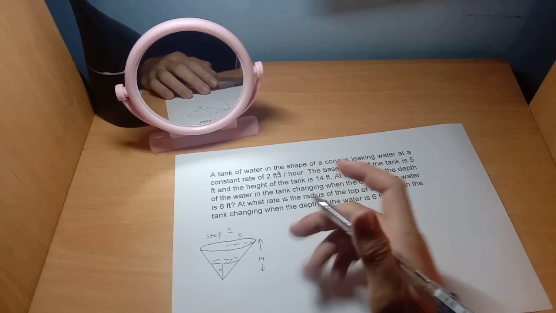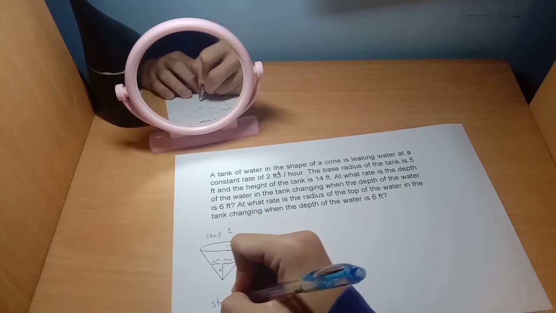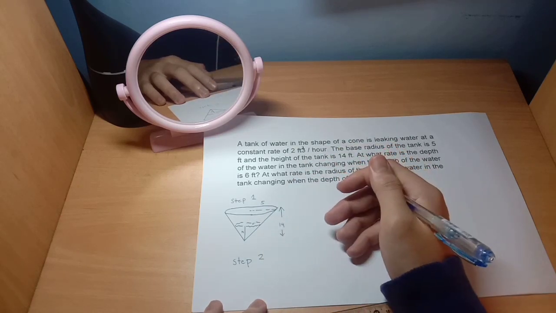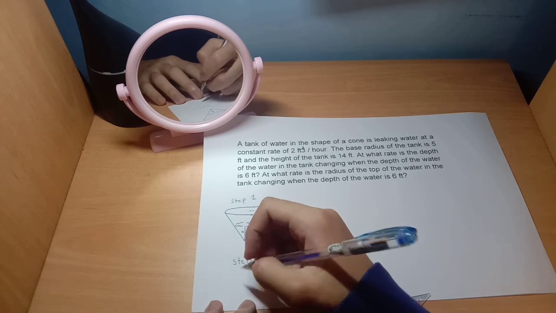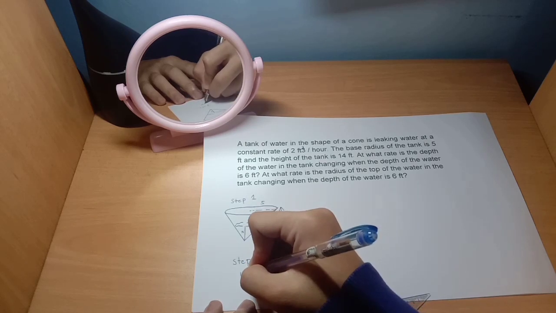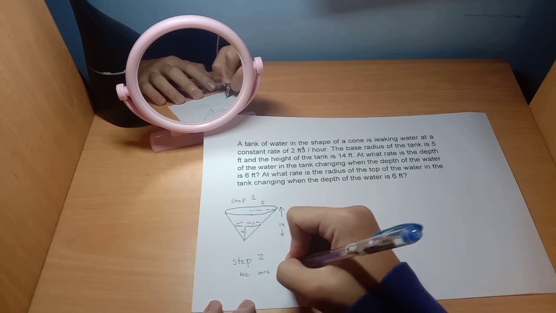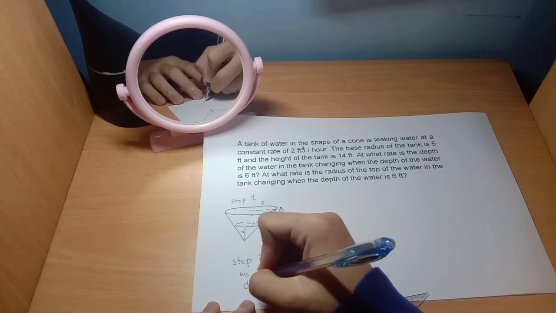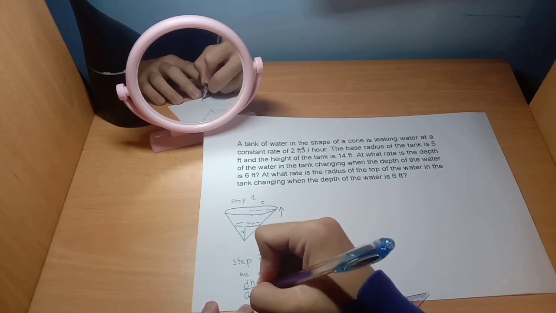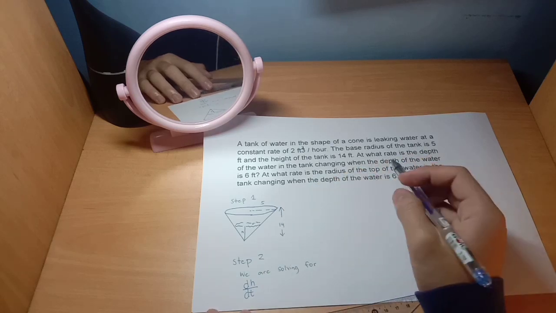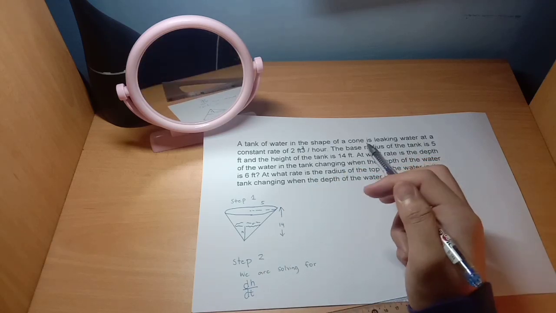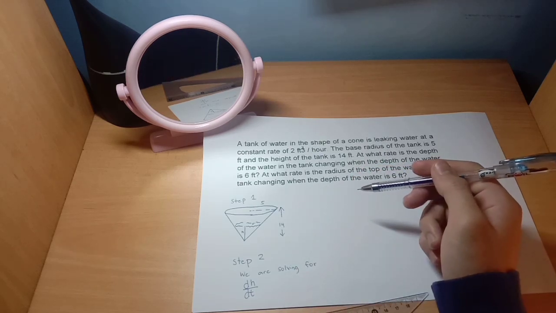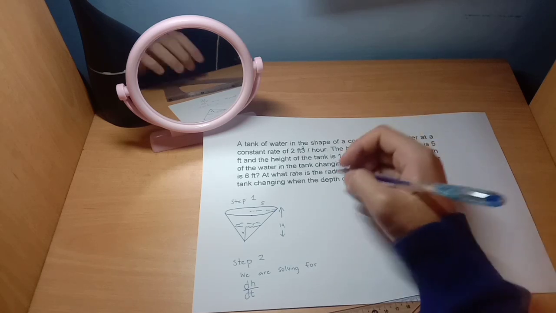As I analyze the problem, we are solving for dh over dt, for we have been given dV over dt. That is what we are trying to solve. And now we can proceed to step 3.